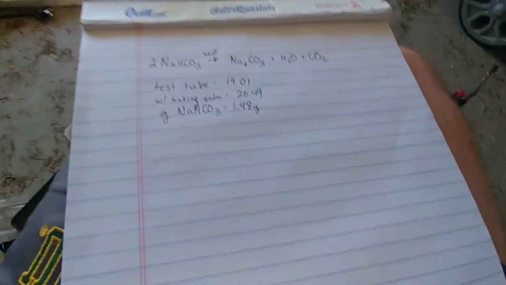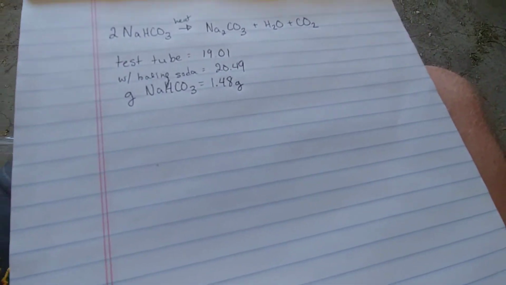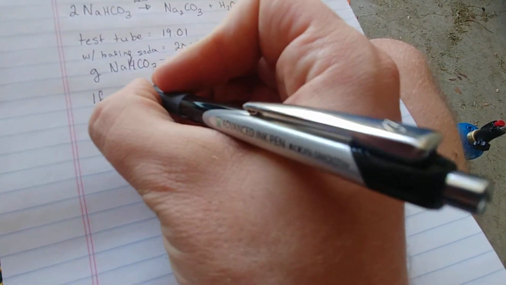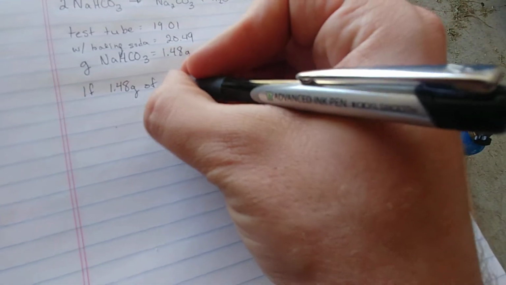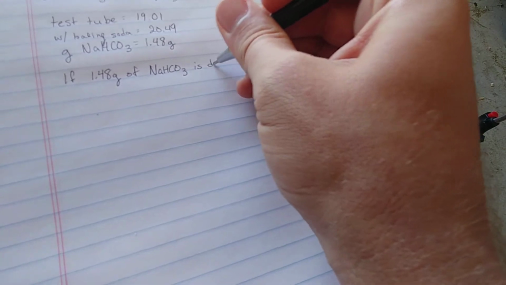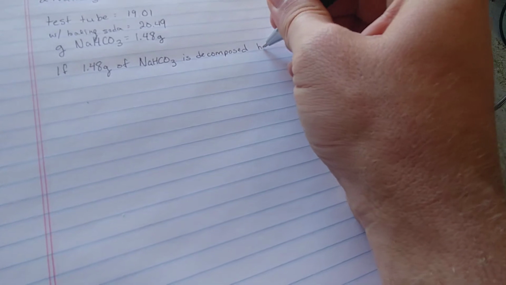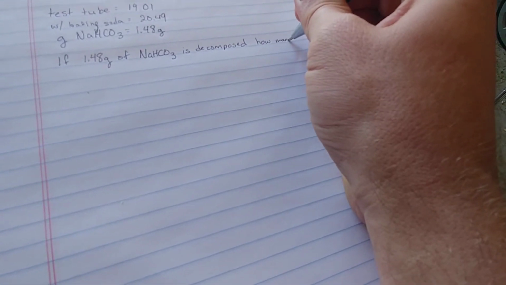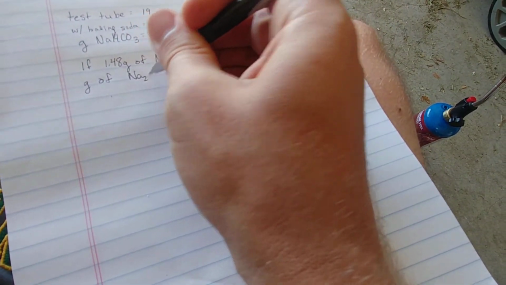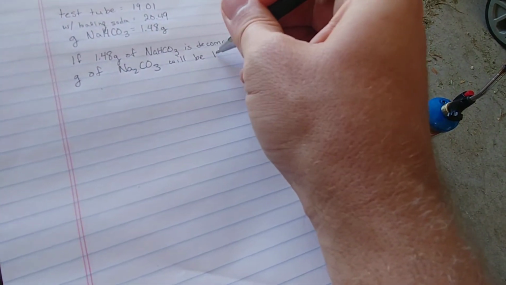Now, the question in your homework this week should be something like, if 1.48 grams of baking soda, NaHCO3, is decomposed, how many grams of sodium carbonate will be left.